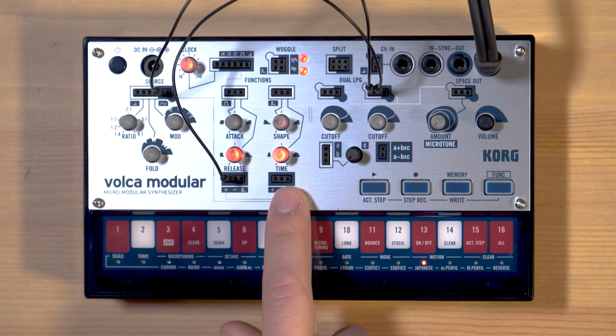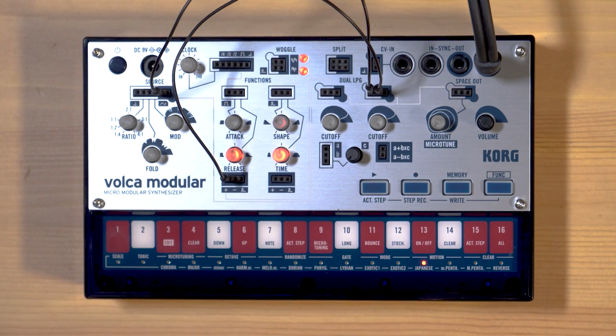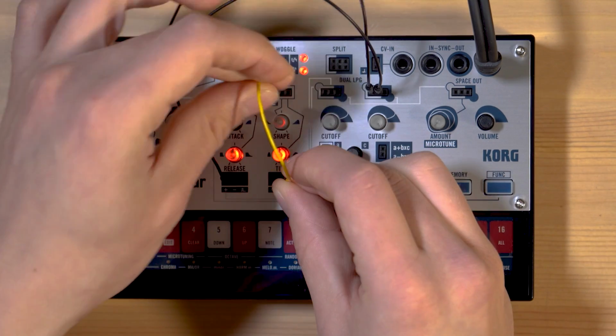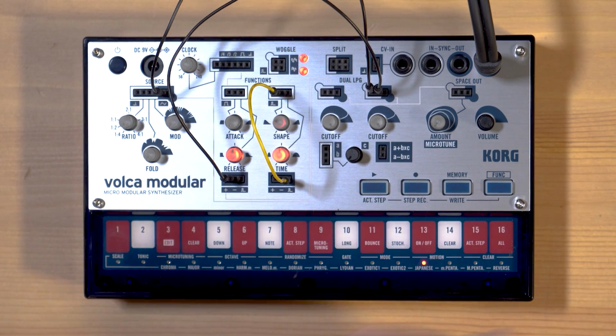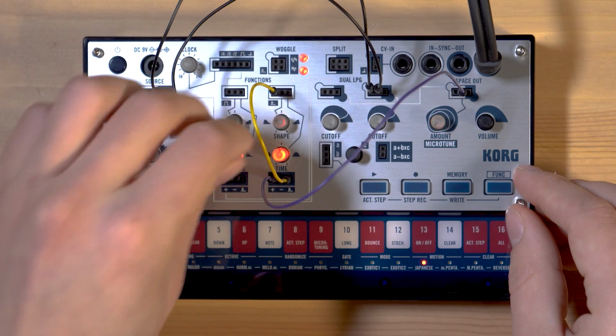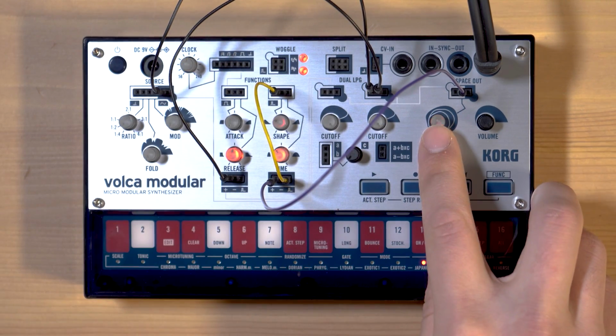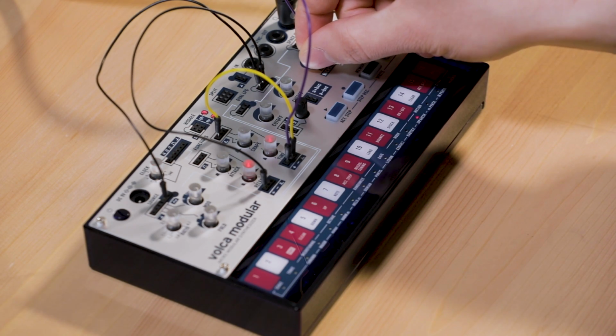So what we're going to do is loop the second function on Volca Modular, and we're going to send the modulation output of function 2 into the modulation input of the space out. And so that's going to give us a modulated spatial reverb. I'm going to turn the bass value of that up a little bit.